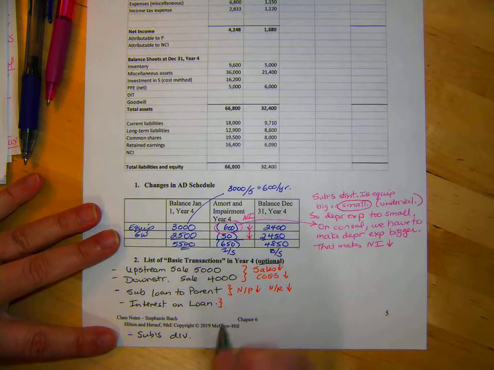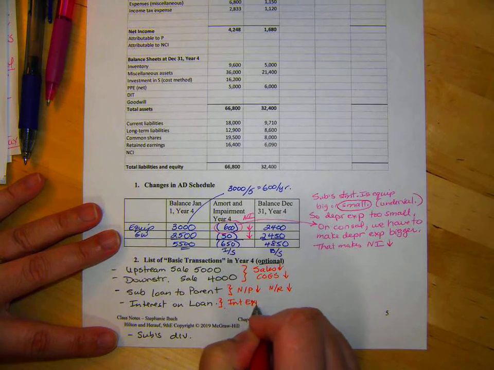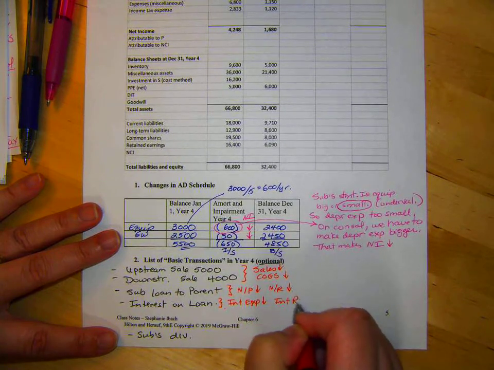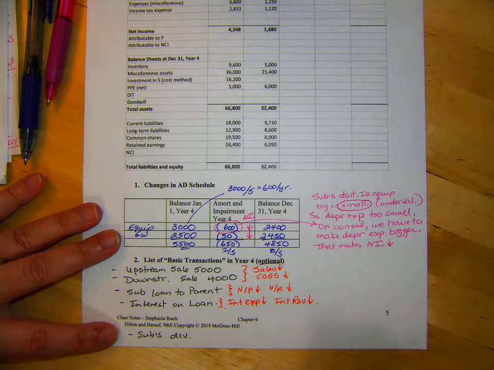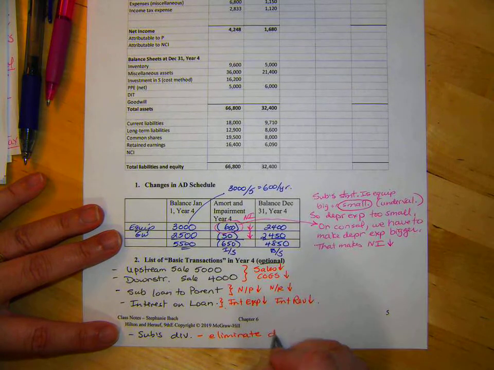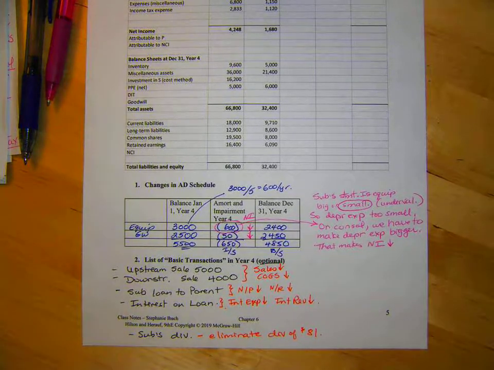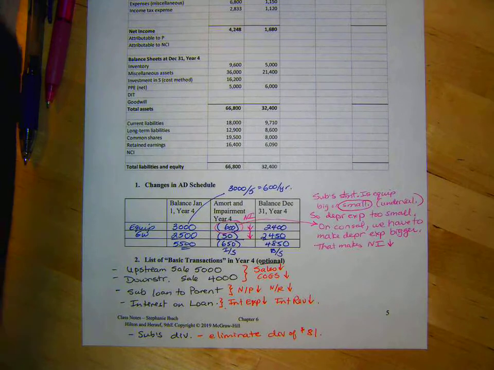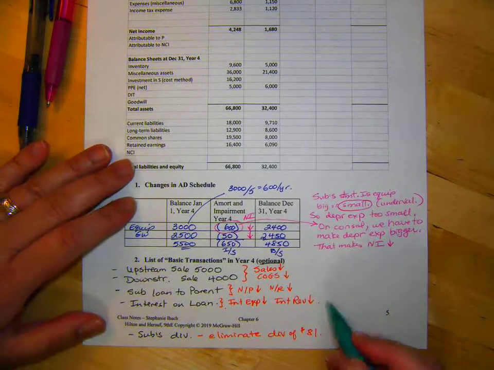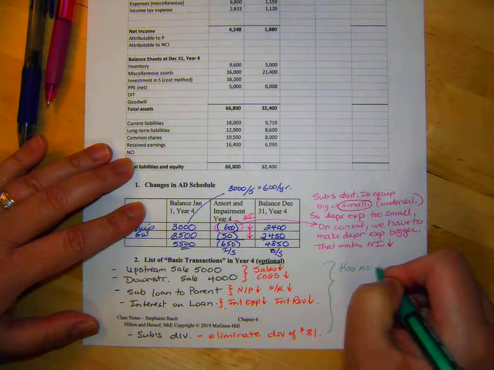Now we have on the loan, so we're going to have interest expense go down and interest revenue. And the sub's dividend, we're just going to eliminate. This is kind of odd because it's kind of one-sided. The dividend of 81. Now, one question for you. Is this going to affect any tax? Has no effect.